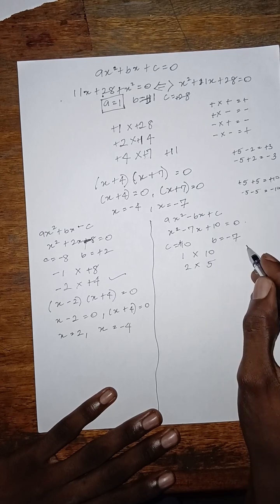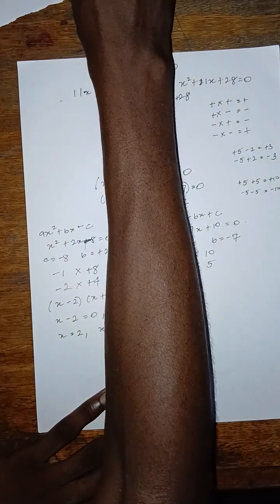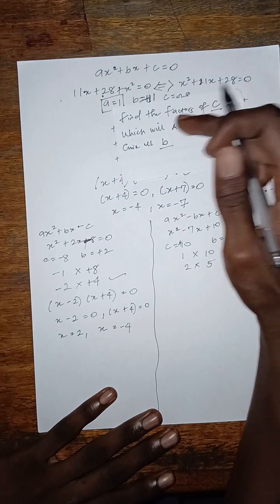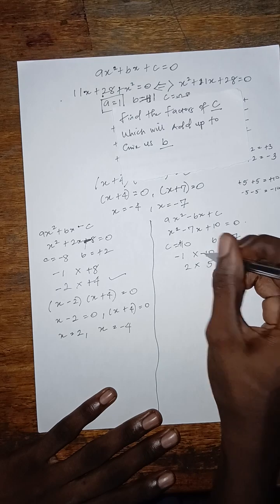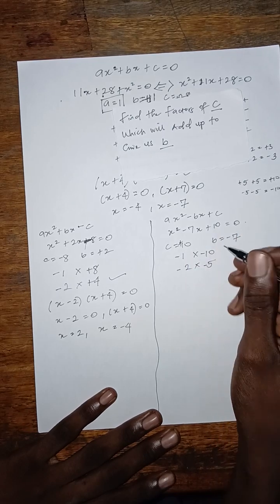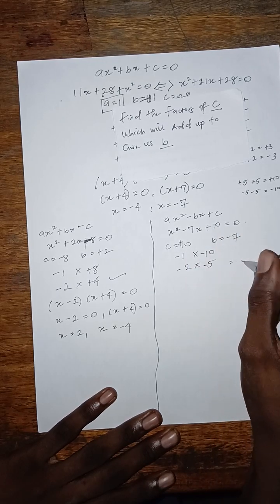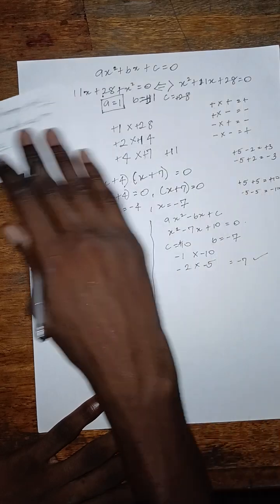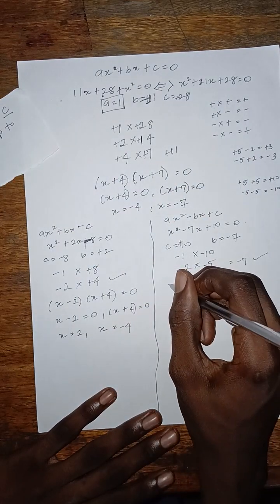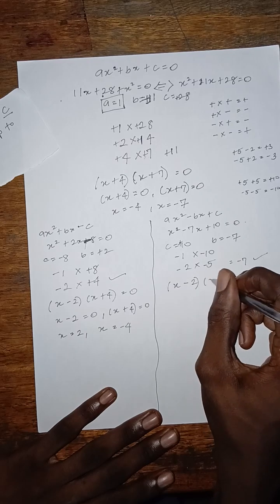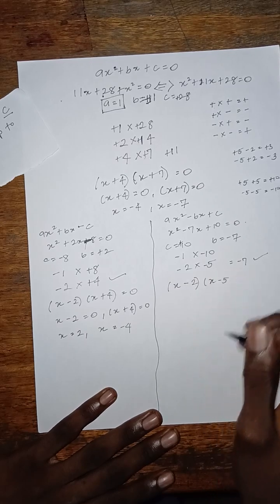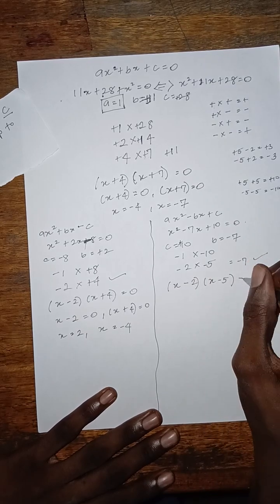Because we need a minus 7. Like I said earlier, find factors of c which you add together that will give us b. And what's our b? Minus 7. So you have minus, minus, and which of them will give us minus 7? This will give us minus 7. So we are going to be using this. So we open bracket x minus 2, x minus 5 equals 0.